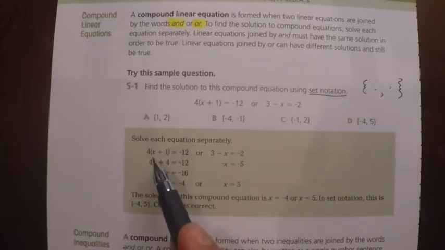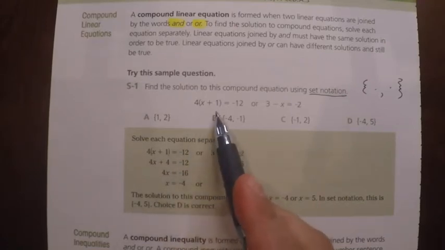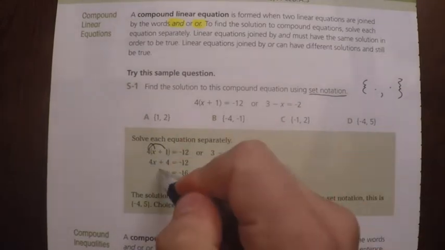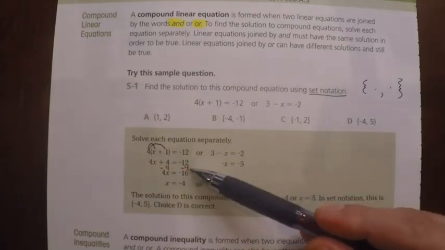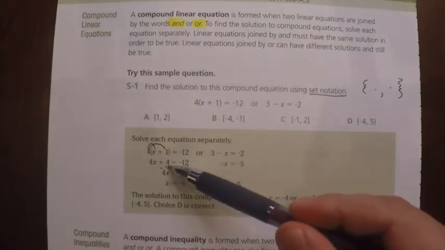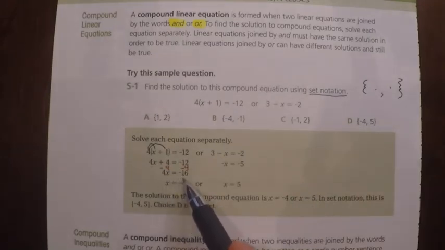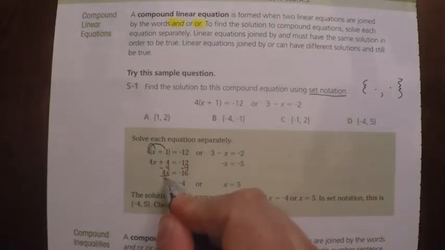So they started with the equation on the left, right? This 4x plus 4 parentheses x plus 1 is equal to negative 12. They started by using the distributive property. So multiplied 4 times x, then 4 times 1 to get 4x plus 4. Then they subtracted 4 from both sides, right? Minus 4, minus 4. 12 minus 4 is negative 16. 4 minus 4 is 0, so we're left with 4x equals negative 16. Then divide both sides by 4. Divide by 4. X is equal to negative 4.